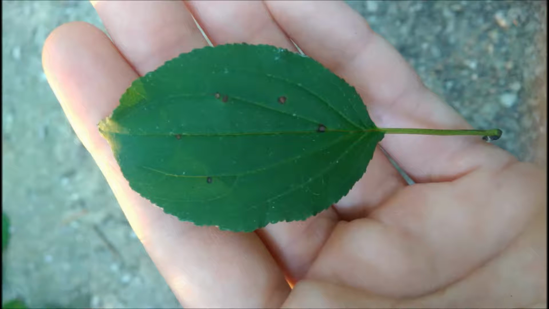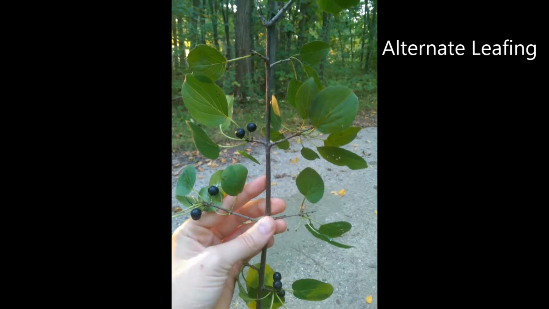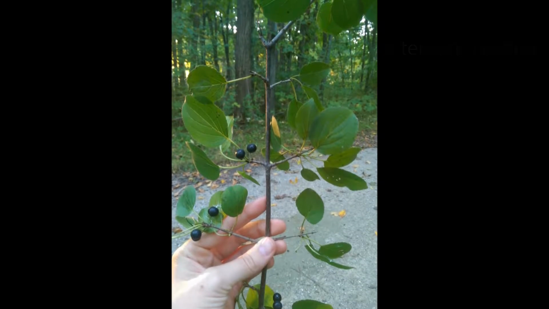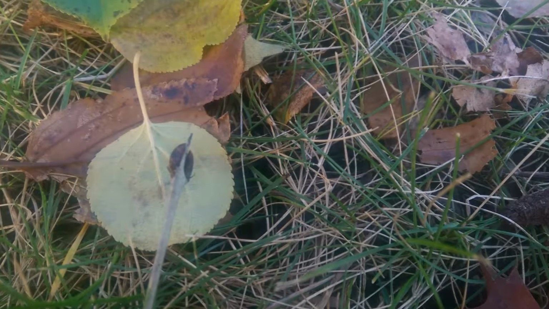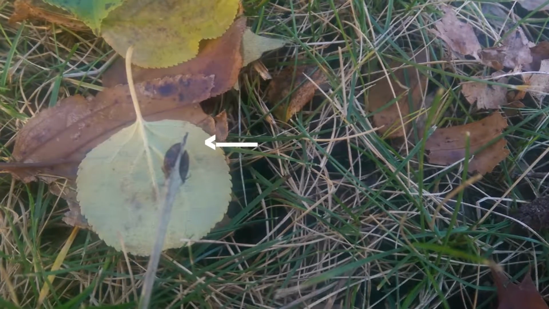The leaves take on an oval shape and are dark green in color with toothed edges. Leaves can sometimes appear opposite, but are in fact alternate. A thorn can be found on the tip of the twigs between the terminal buds.